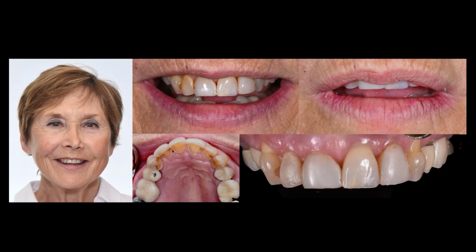Obviously, there was crown and bridge work that had been done before, and you can see a multitude of wear going on here, both functional and chemical, by the way. So we take a look at that challenge and we do all the things that we normally would do. We're going to retract the patient.